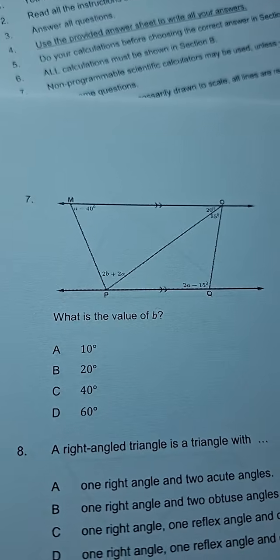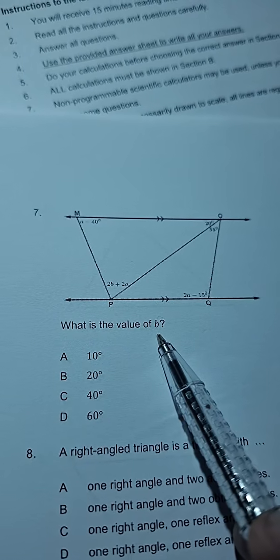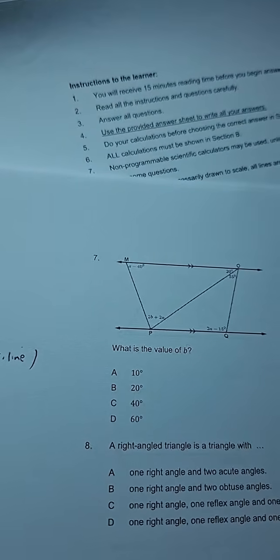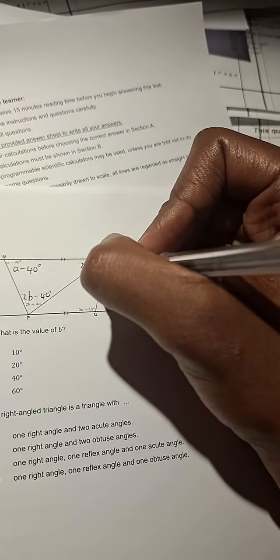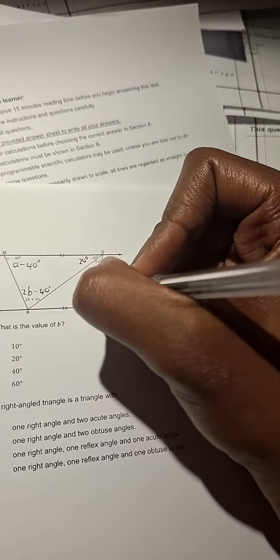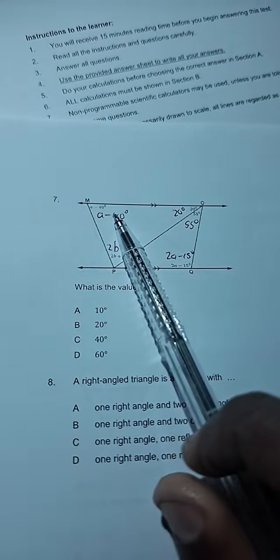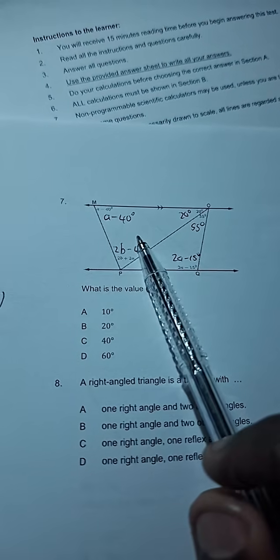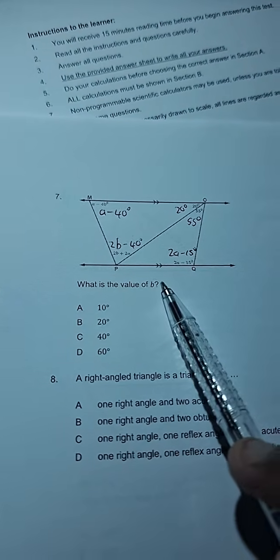Let's come here now. What is the value of B? Okay, and I'm sure people are like, which B are you talking about? Well, let me show you what we have here. Okay, there we have it. We have 20, we have 55. We have A minus 40 degrees, we have 2B minus 40 degrees. We have 2A minus 15 degrees. They are asking what is the value of B.